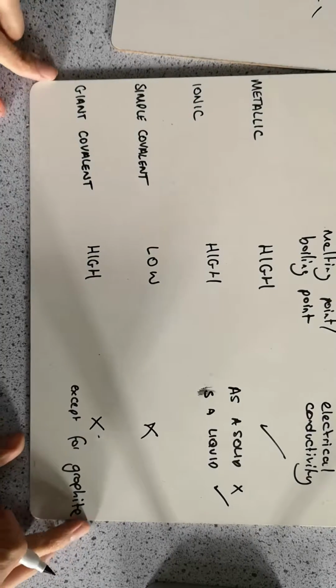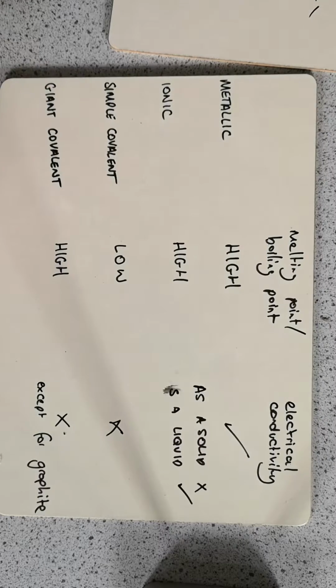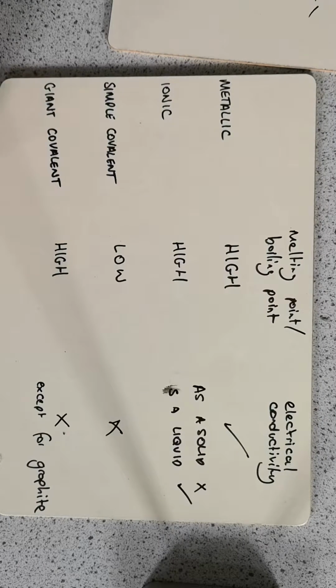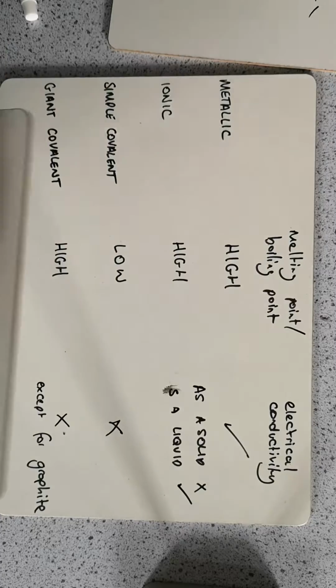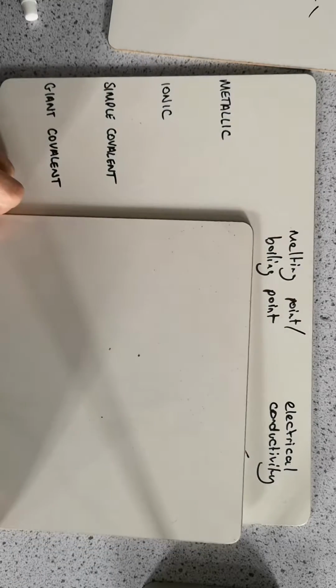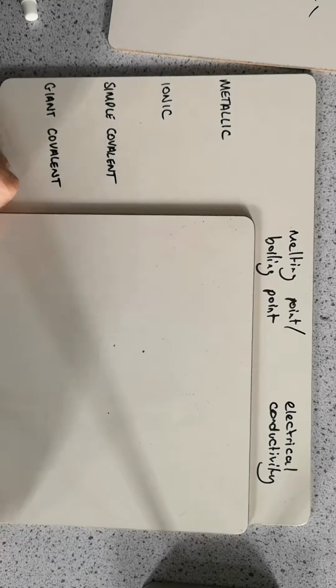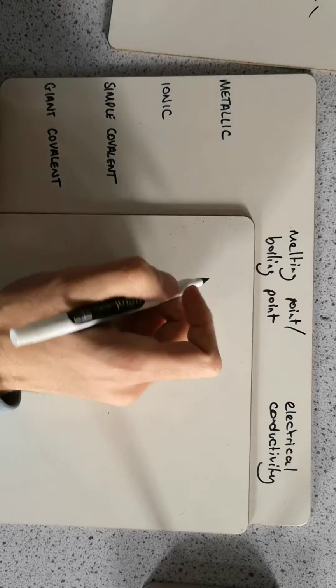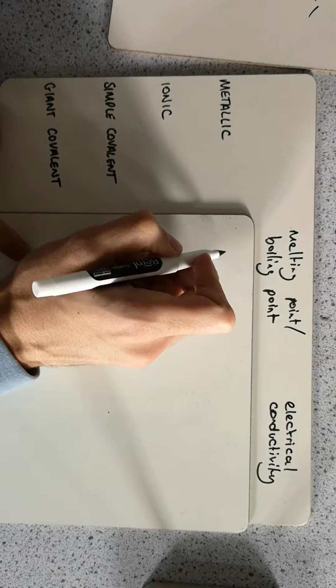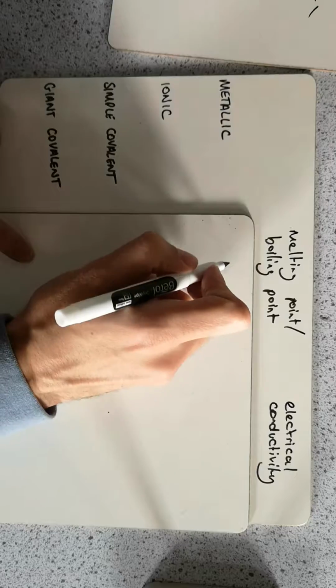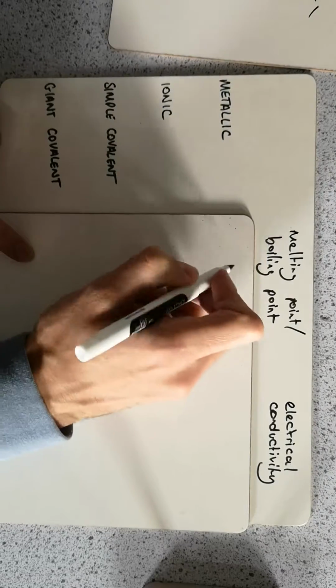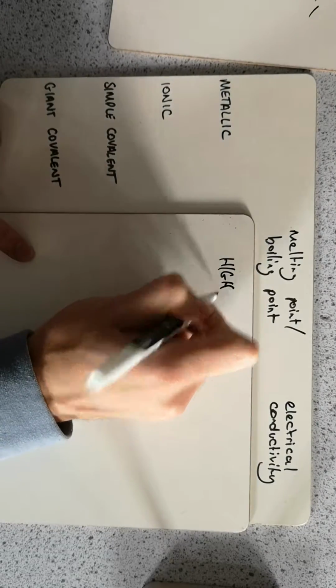Now this is an important table to learn. One of the ways I would go about learning this is to set the table out and then cover up the answers. Then I'll write down and try and fill up the table as it's covered. So metallic, I'll take boiling point. Do I think it's high or low? I'm going to say it's high.